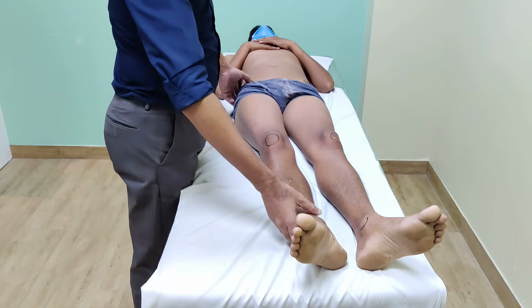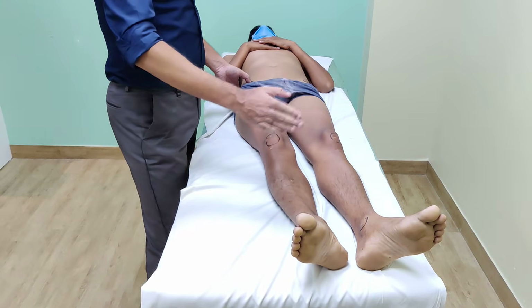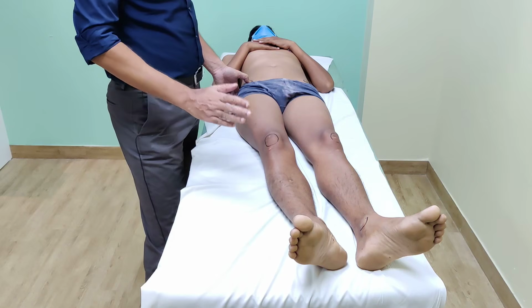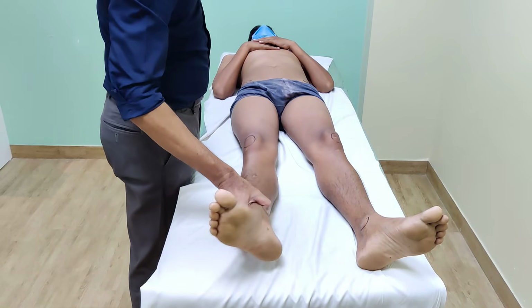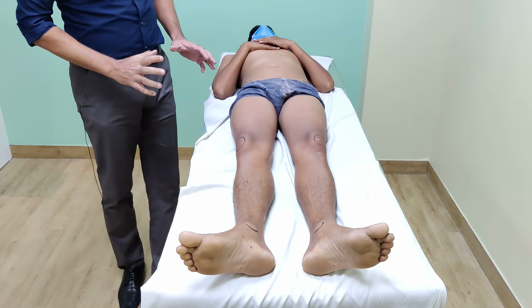But there are occasions when you can passively adduct more, and only after certain adduction your ASIS will move, and that will be your free adduction range. And again, you have to see whether this is pain-free or painful. So this is how you measure it on a patient.